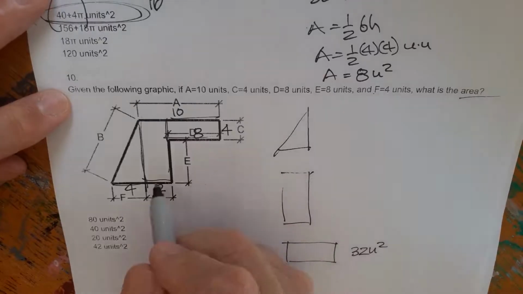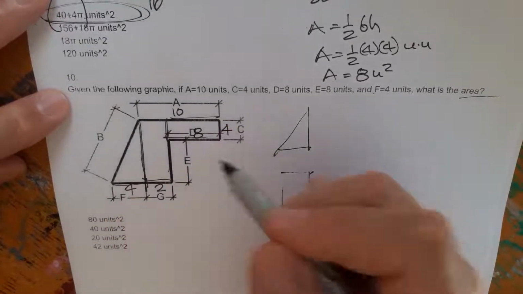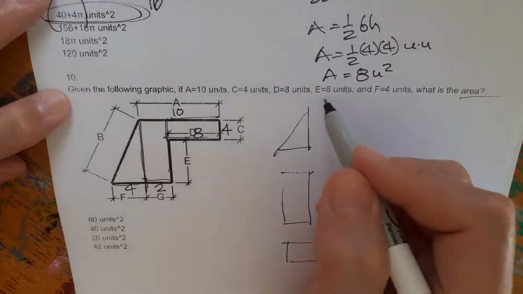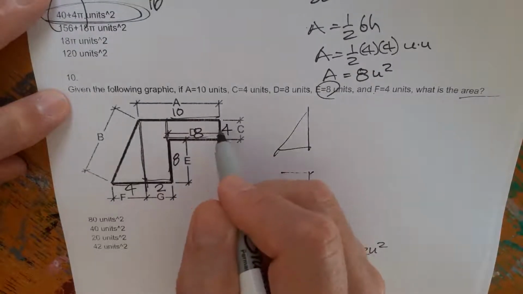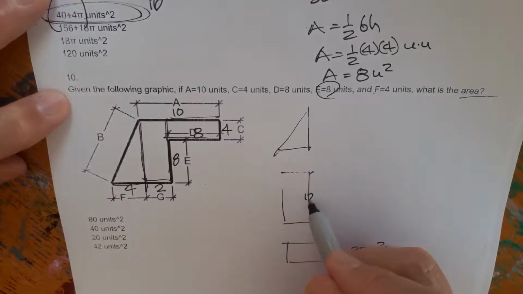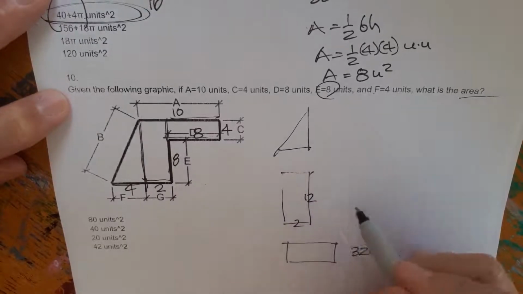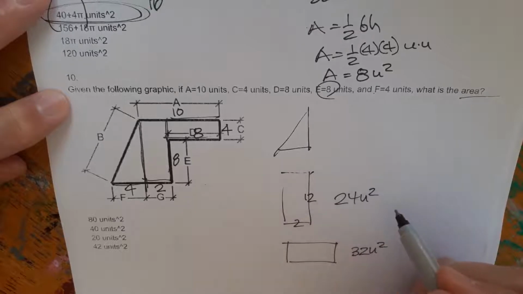I'm going to go straight to it, you guys. This is 2 times the entire distance here. How long is the entire distance? They give us E as 8. Okay, I'd like to know that. So 8 here and 4 here makes this 12 high. So this is 12 by 2. 12 by 2 is 24 u's squared.